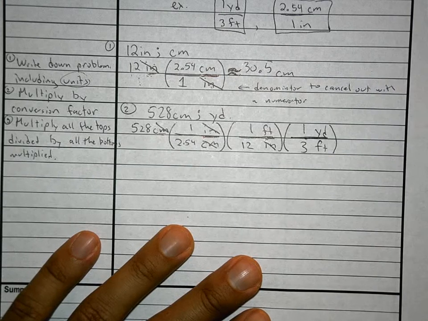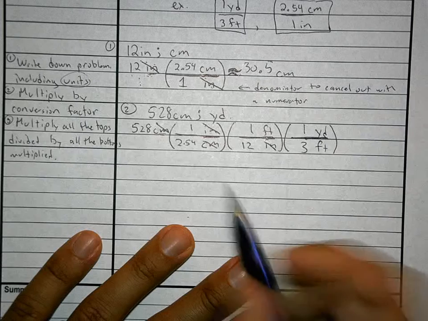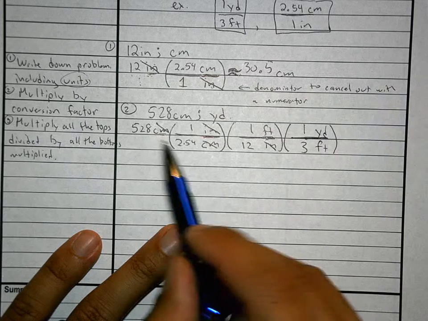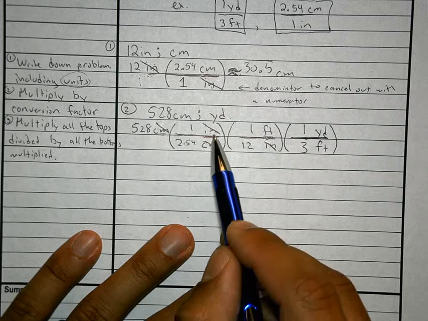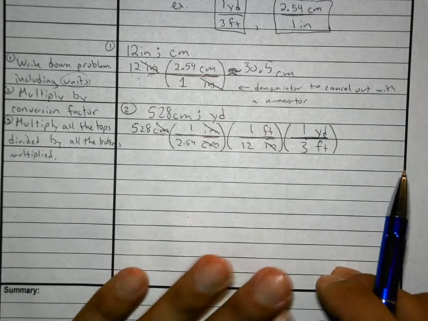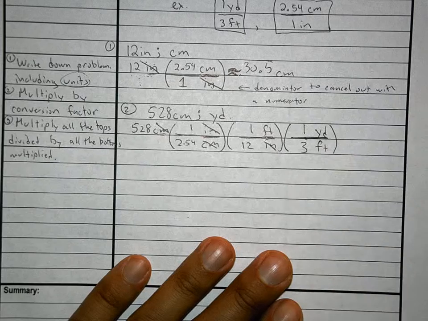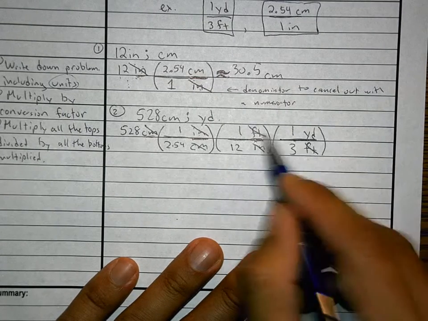This problem had 3 conversion factors. Do not shy away from using more than one conversion factor. When I set up my problems, I will have the original thing with units multiplied by a fraction with the units, and a fraction with the units, and a fraction with the units. And the very last step, feet will cancel, don't they? I'll be left with yards.